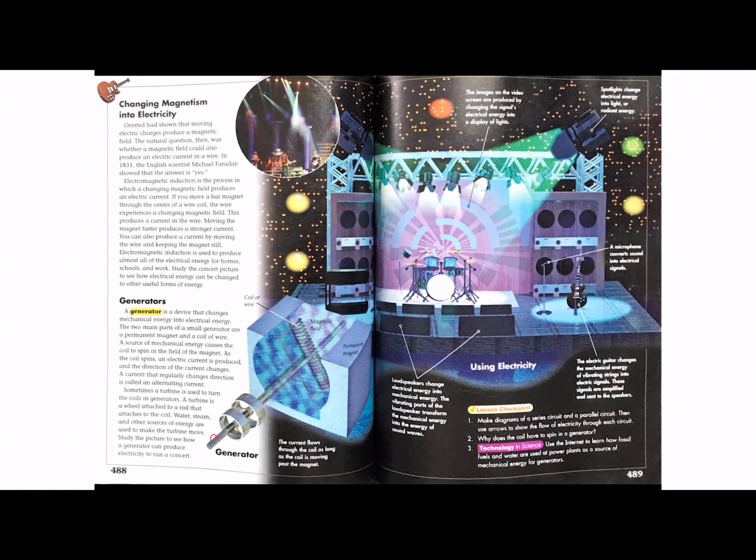Moving the magnet faster produces a stronger current. You can also produce a current by moving the wire and keeping the magnet still. Electromagnetic induction is used to produce almost all of the electrical energy for homes, schools, and work. Study the concert picture to see how electrical energy can be changed to other useful forms of energy.